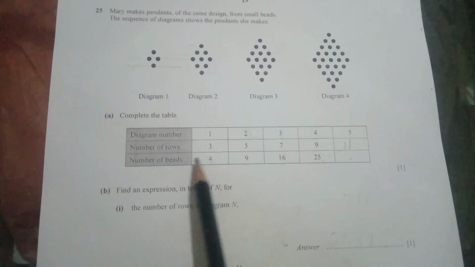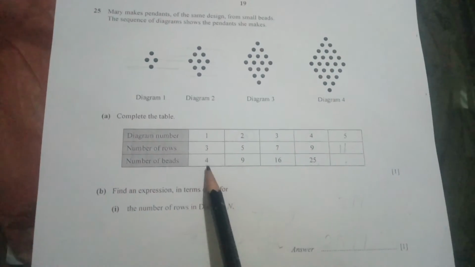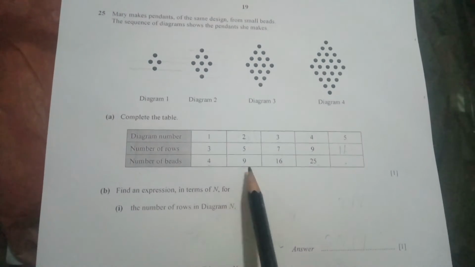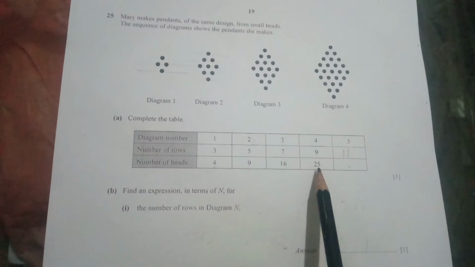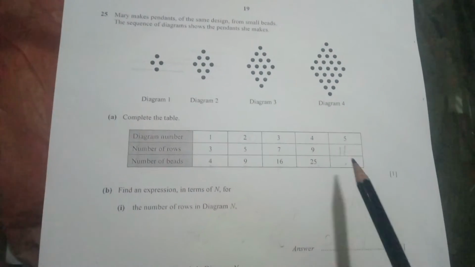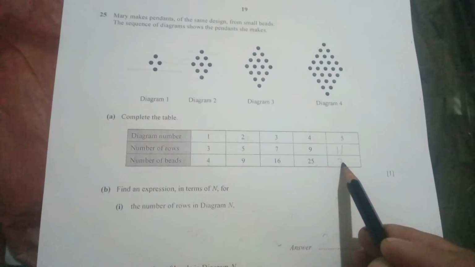And if you observe these numbers, these are basically square numbers. It is the square of 2, which is 4. This is the square of 3. This is the square of 4. This is the square of 5, which is 25. So obviously the next will be the square of 6, which is 36.